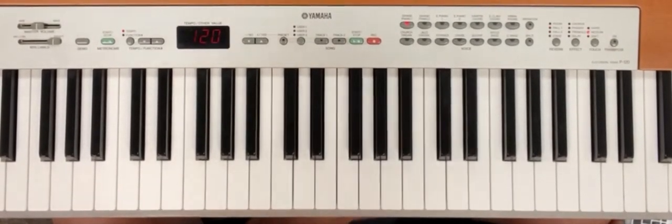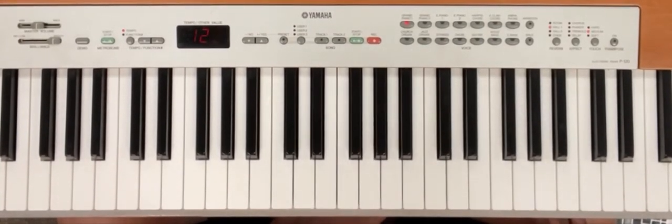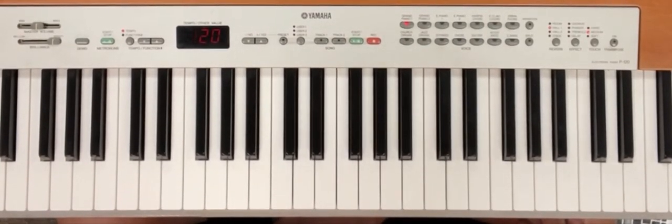Hey folks, I'm going to be demonstrating the song Your Name by Paul Baloche. I think that's how he pronounces his name. And it's in the key of B flat major.